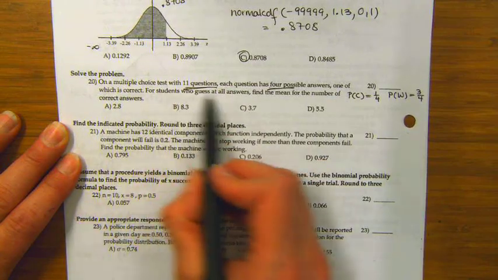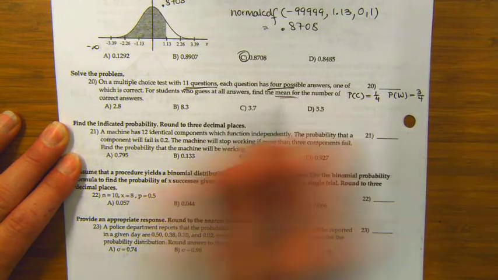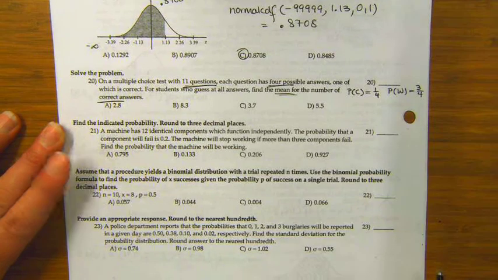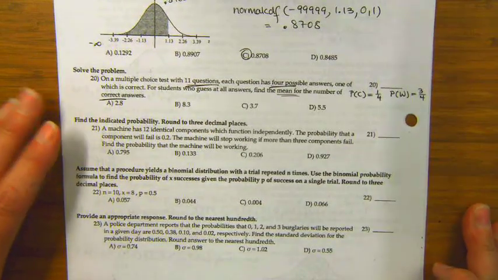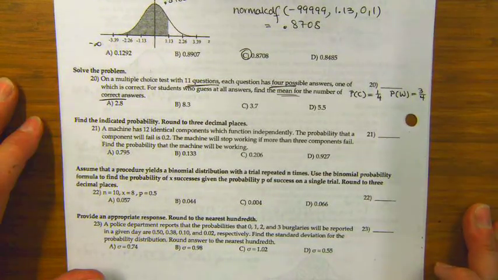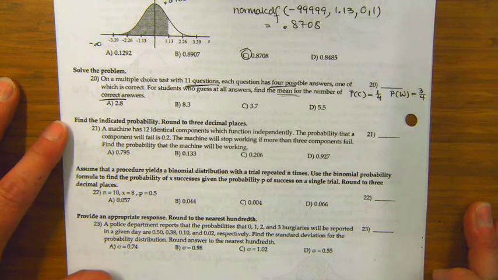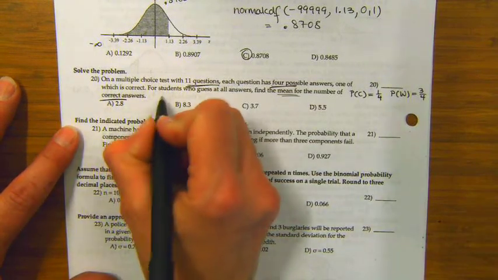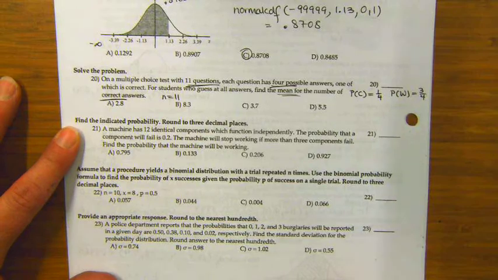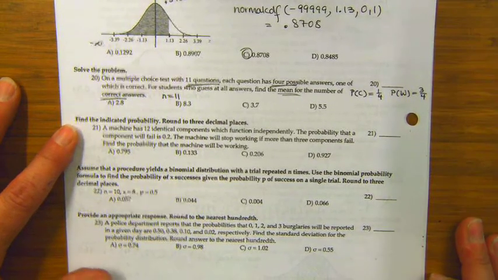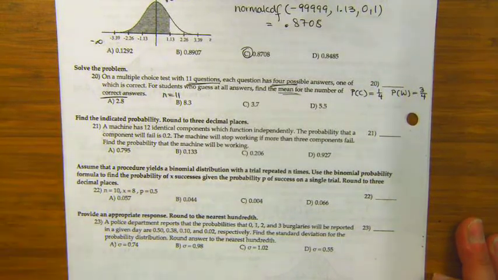For students who guess all answers, find the mean for the number of correct answers. So over here, what kind of distribution do we have? Ask yourself the questions. Do we have a fixed number of trials? Yes, n is equal to 11. Do we have 2 outcomes? Yes, either it's correct or it's incorrect.